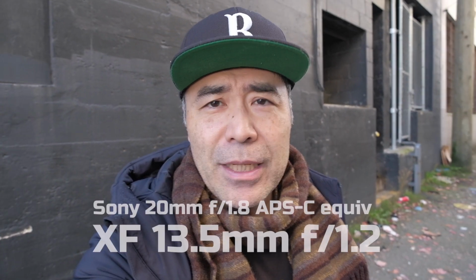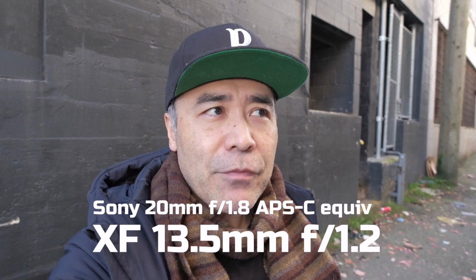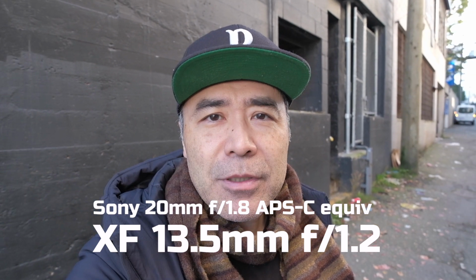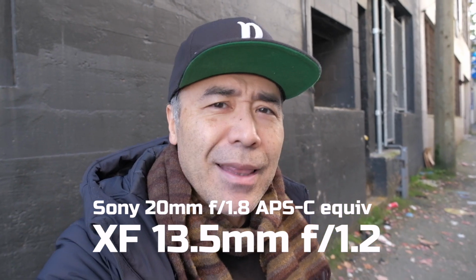And as I mentioned earlier, for APS-C to get similar shallow depth of field, you'd need probably a 15 millimeter f1.2, and I don't see Fujifilm making that lens because it's a very narrow focus lens. In fact, what they would probably do, if anything, is make a 14 millimeter f2, because there is a 14 millimeter f2.8. I do wish there was a brighter version of that.